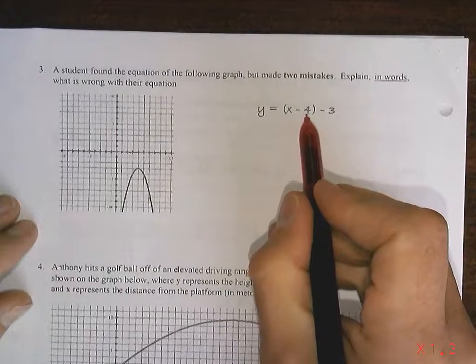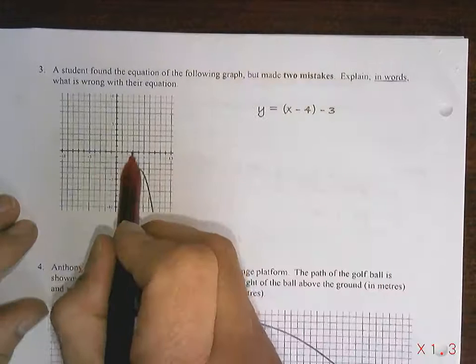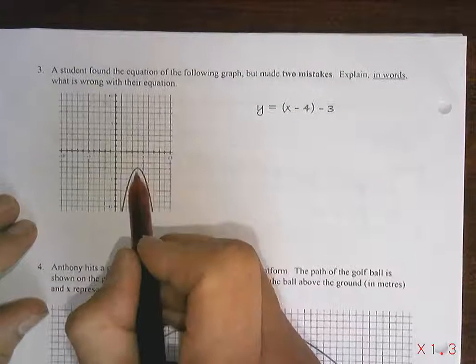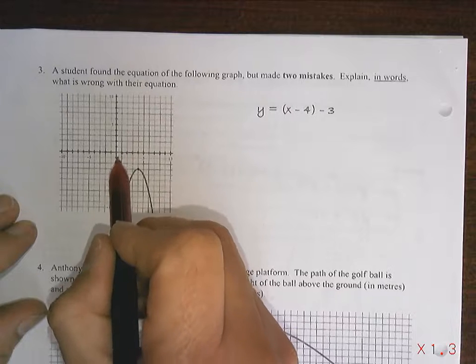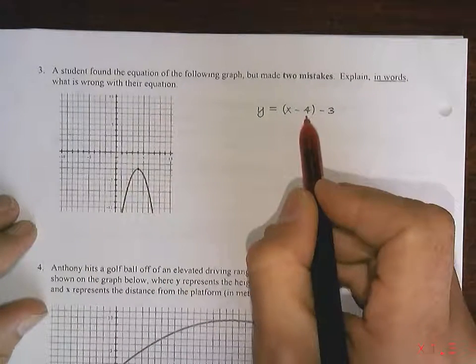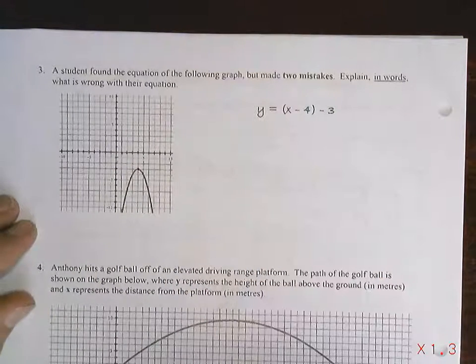Well, negative 4 means that it should be positive 4. Negative 3 means that it should go down to negative 3. I go over 1, 2, 3, 4. I go 1, 2, 3. I don't have a problem with either of those. Do you? So their H and their K look great.